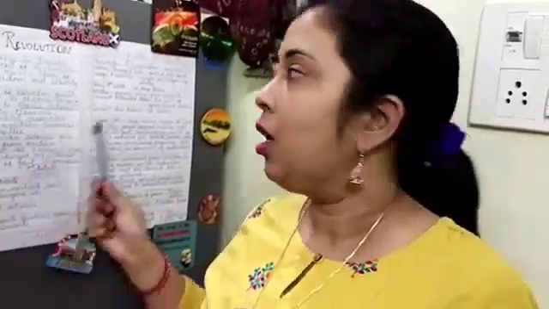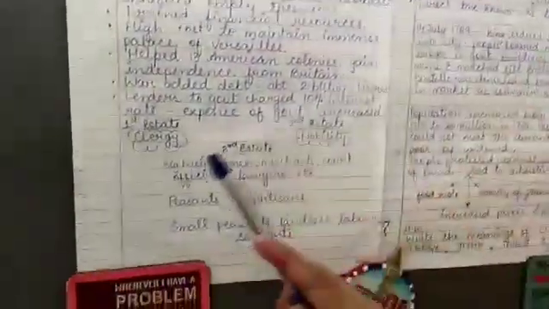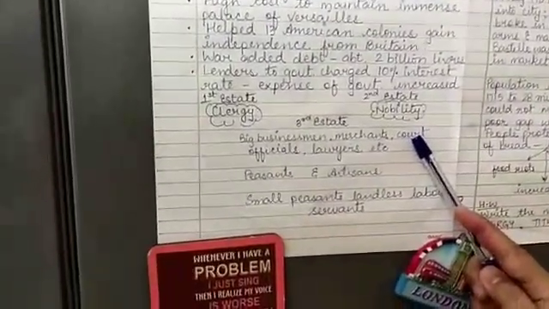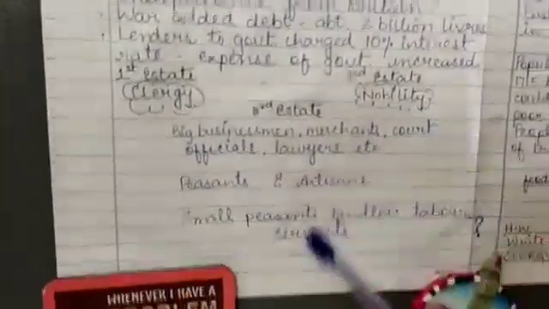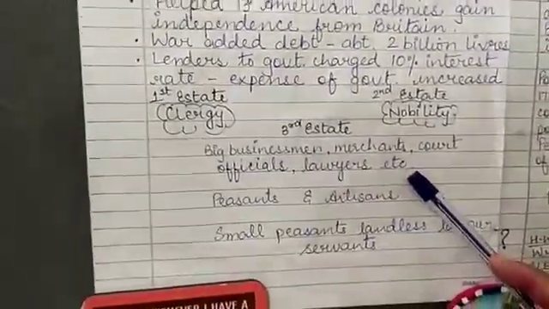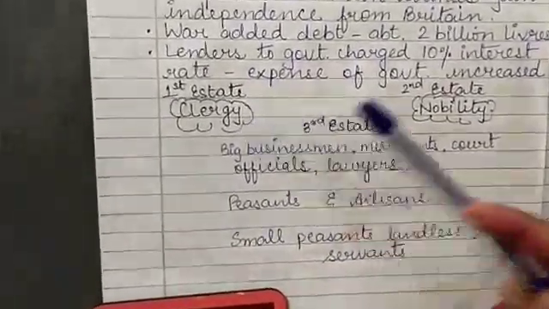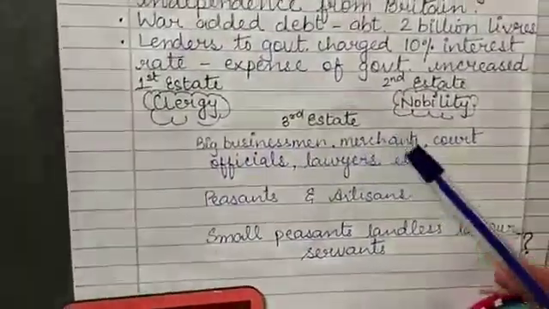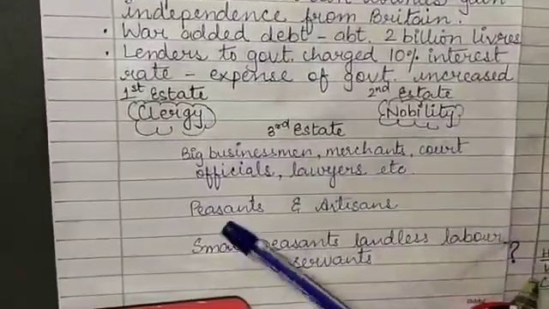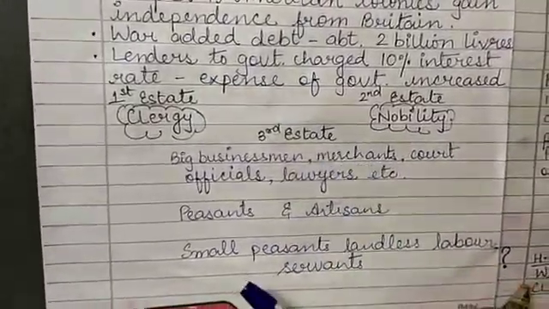French society in the 18th century was divided into 3 states, and only the members of the third state had to pay the taxes. First state, clergy. Second state, nobility. Third state, big businessmen, merchants, court officials, lawyers, etc. Peasants and artisans come under the third state.